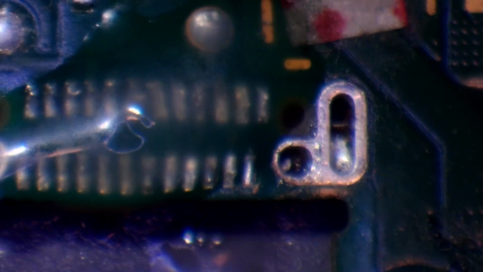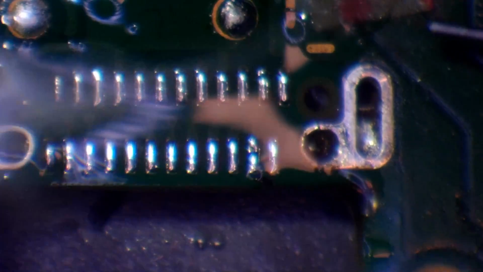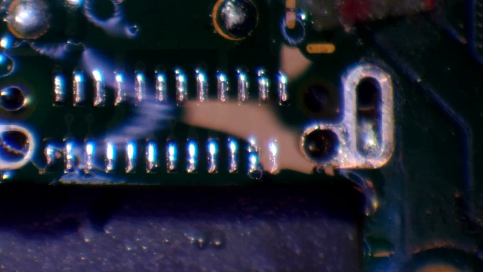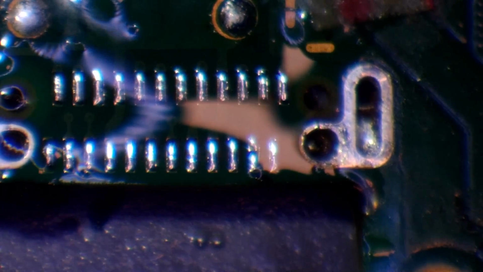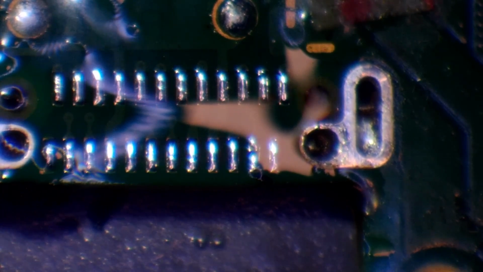That could have been why the customer's having power issues. So I'm going to get some leaded solder and replace the solder that's on here at the minute. Okay, there we go. Let's hang it back over the edge of the desk.